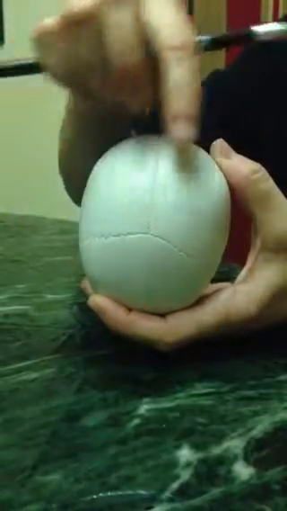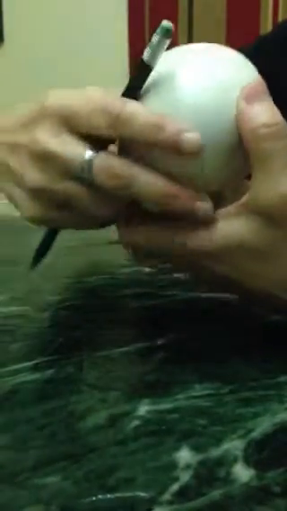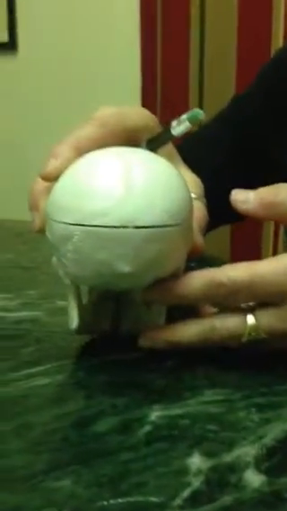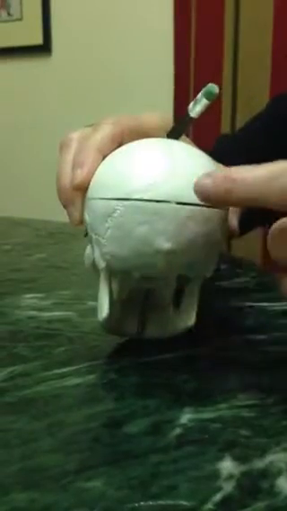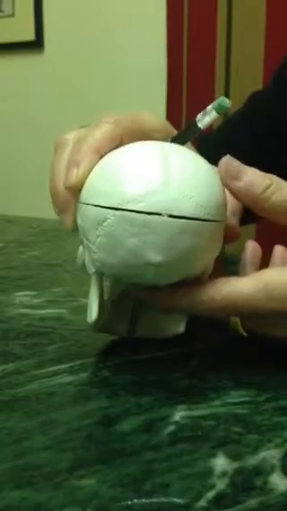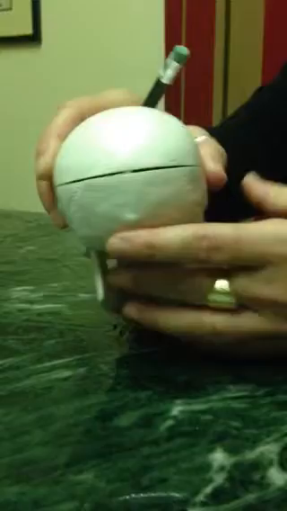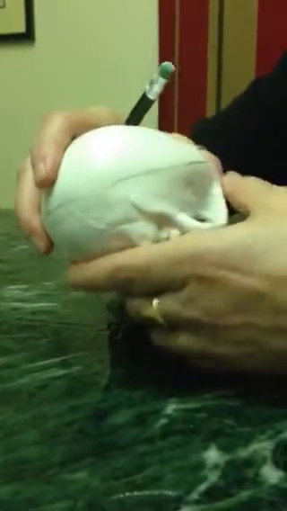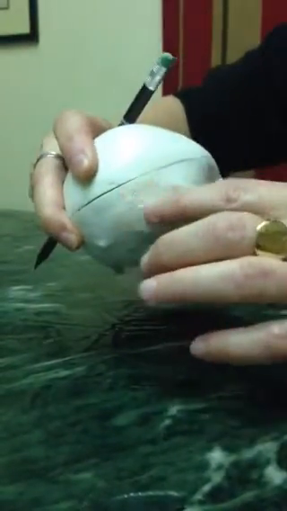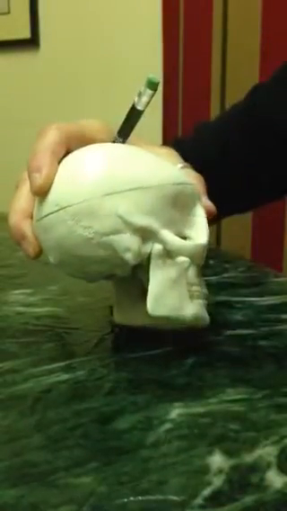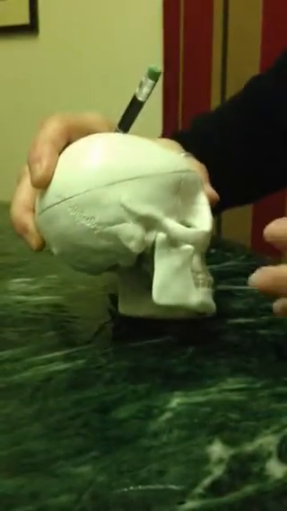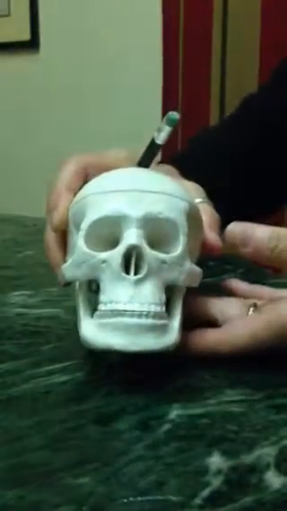The next is the back suture right here, and it is called the lambdoid suture, named after the Greek letter lambda, and it is made by the occipital bone and the 2 parietal bones. And the next is the squamous suture, which is right here, and it is made by the temporal bone and the parietal bones.